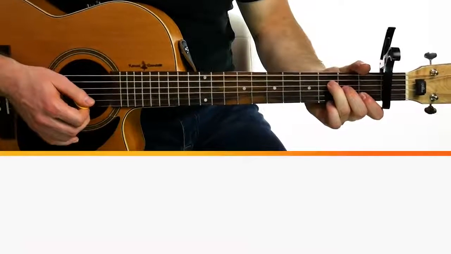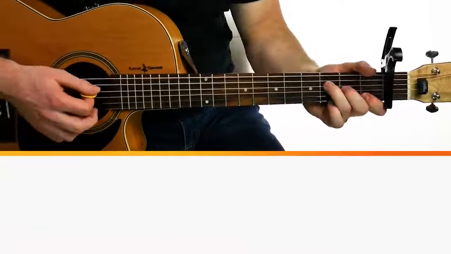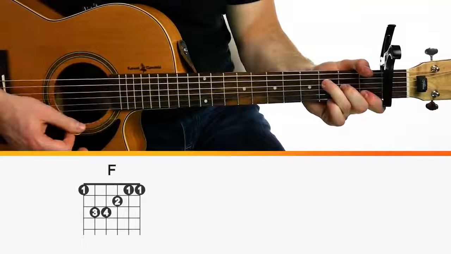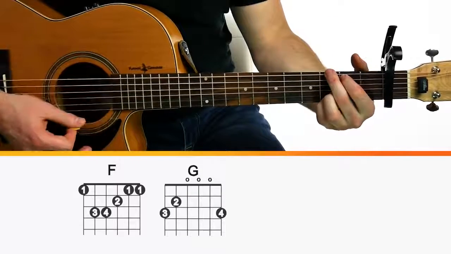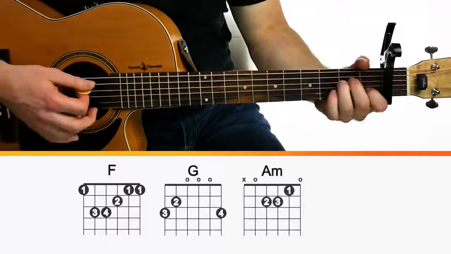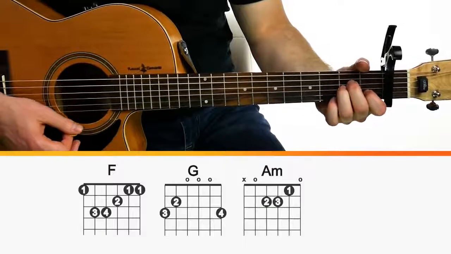So moving on to the pre-chorus. Our chord progression this time is F, G, A minor, then G.